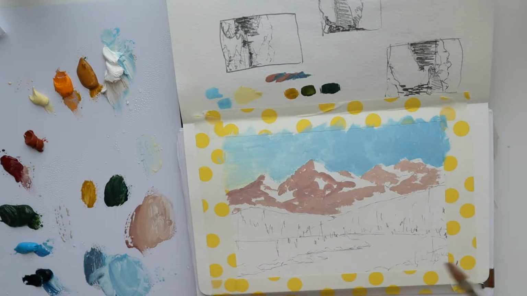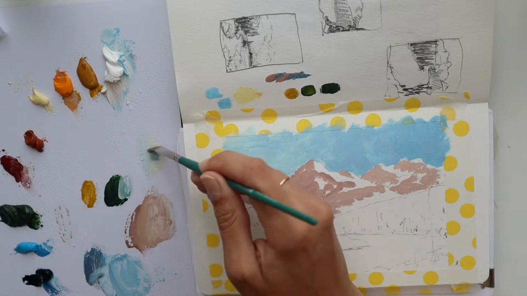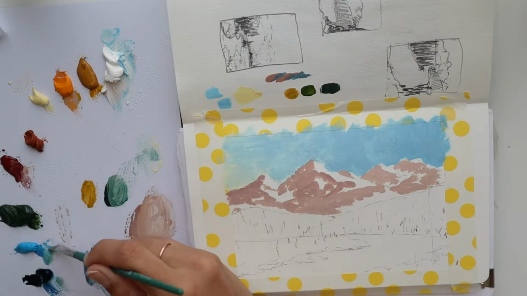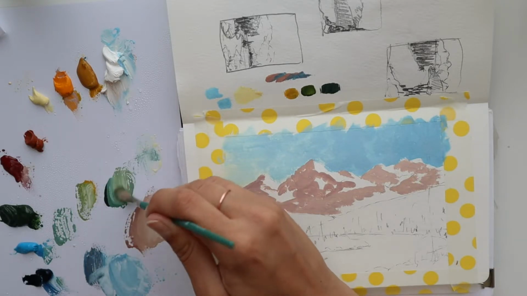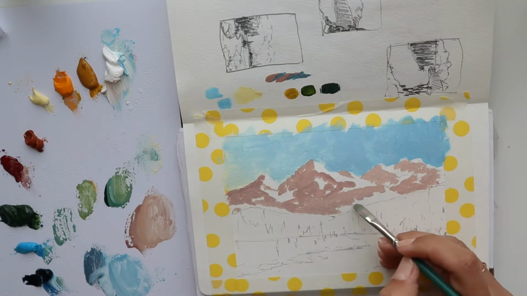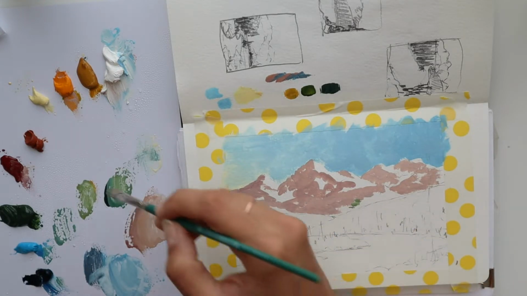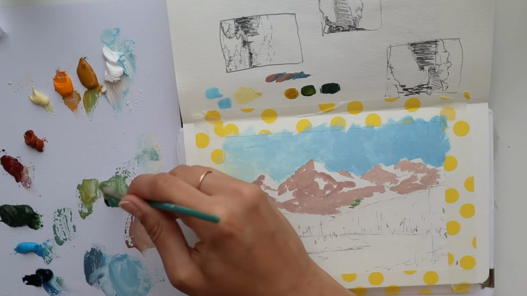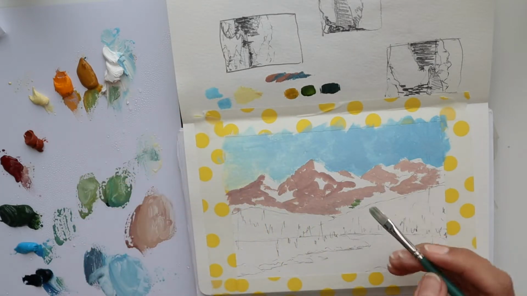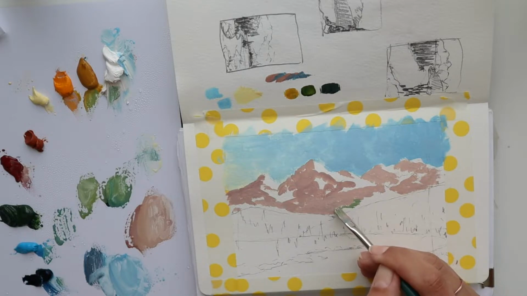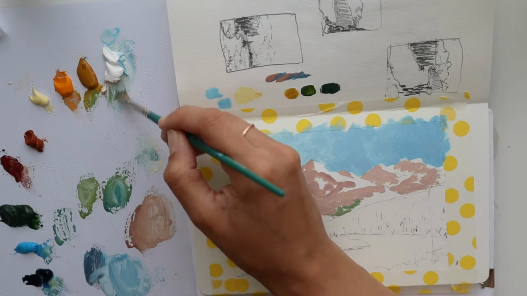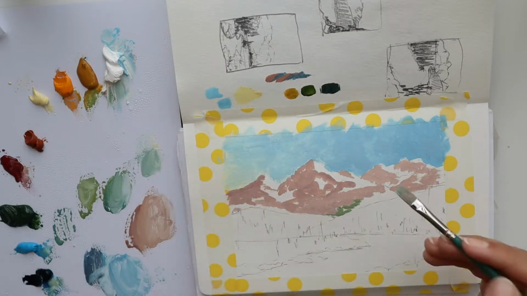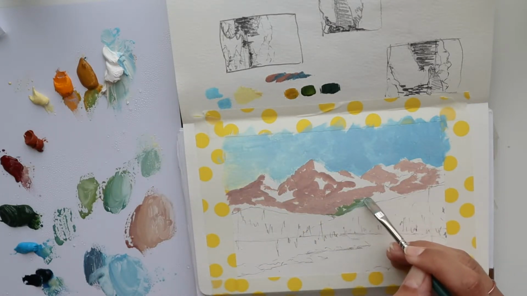And I would actually bring up a little bit of the greenery into the mountains. It's going to be very subtle, but would kind of help us bring the mountains a little bit closer, and also help them transition better into the midground.